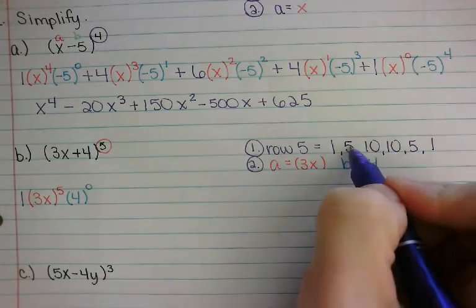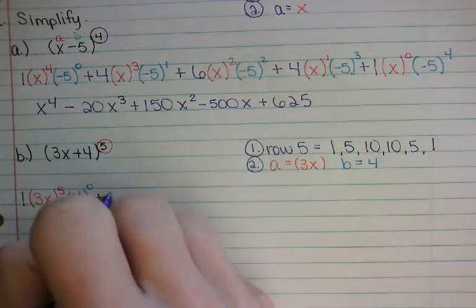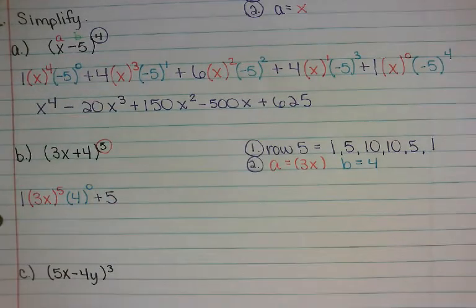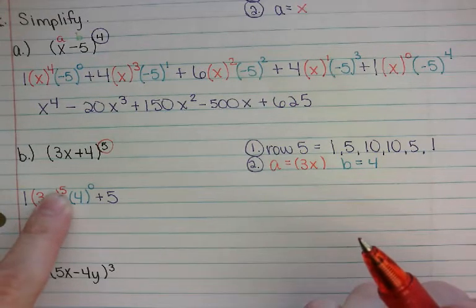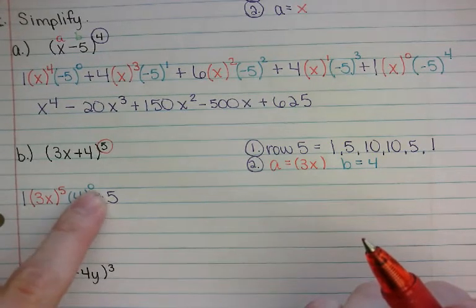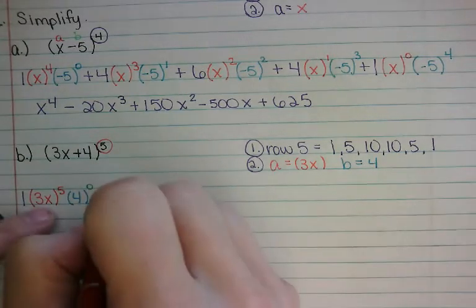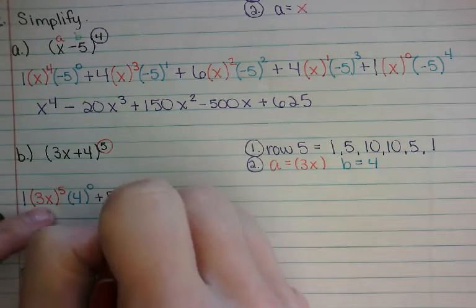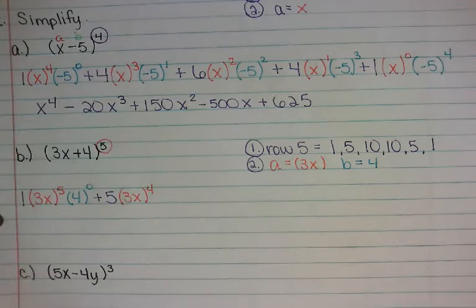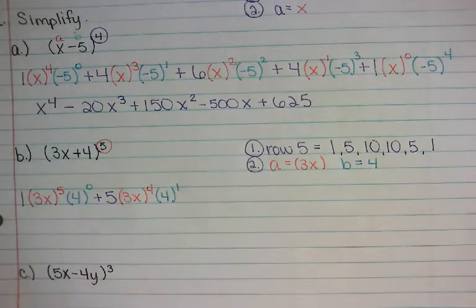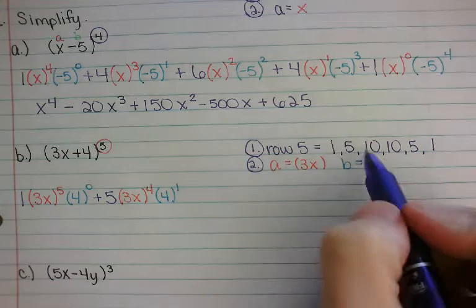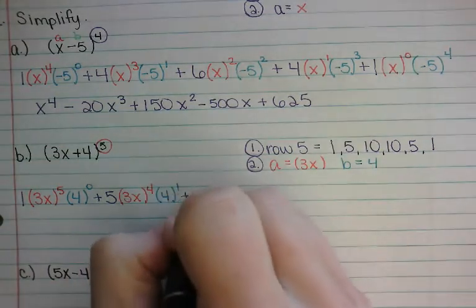Okay, so now moving on to the next coefficient, so we're going to have 5. Remember that these will start to decrease in exponents. Those will start to increase. So I'm going to say 3x is now to the 4th. But the 4 is starting to gain. Okay, my next coefficient, I've got 10.